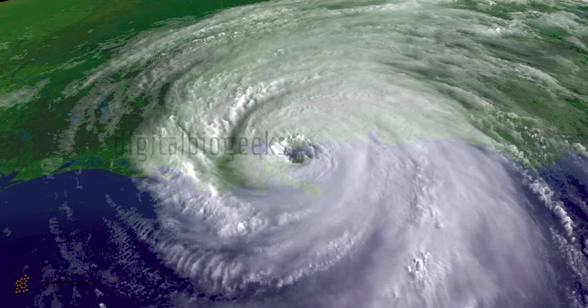As a result, there forms a low pressure area. This is called the eye of a cyclone. As there is a low pressure area in the center, more air rushes into the center.